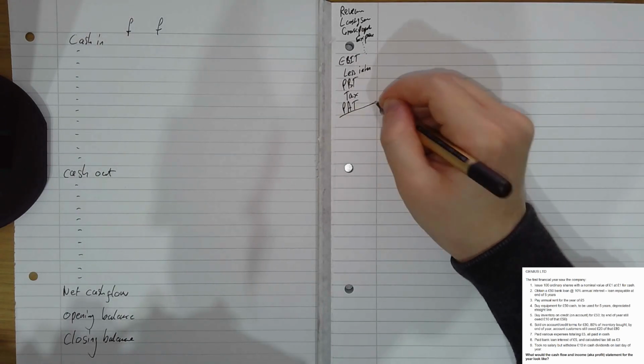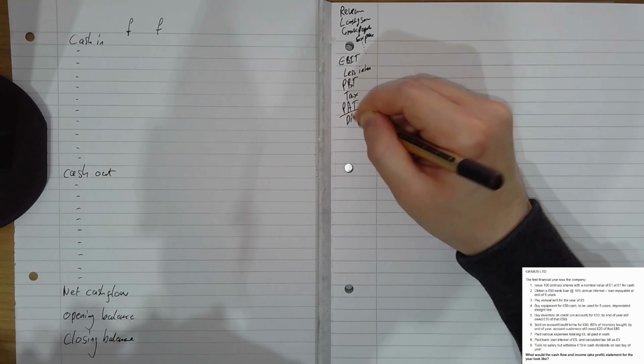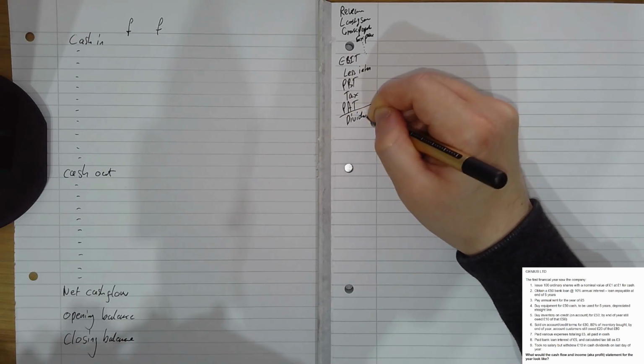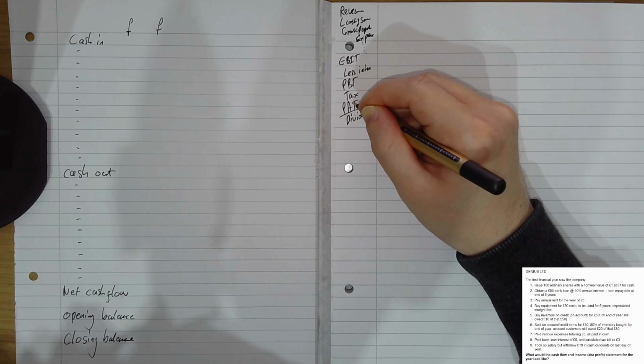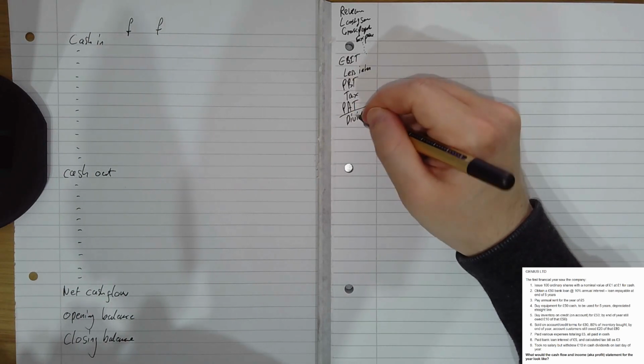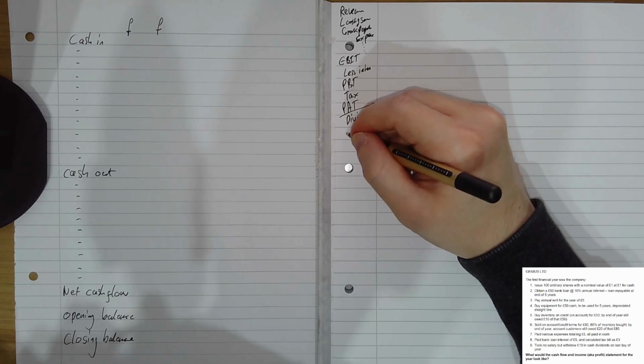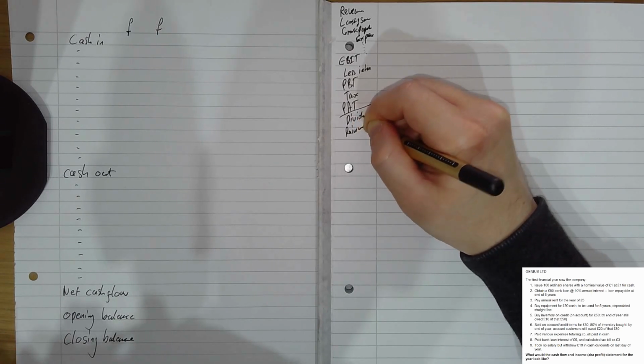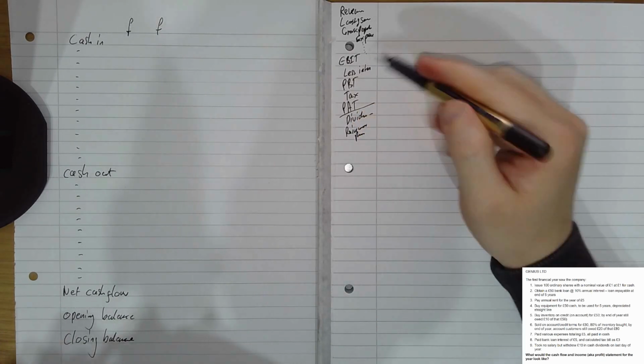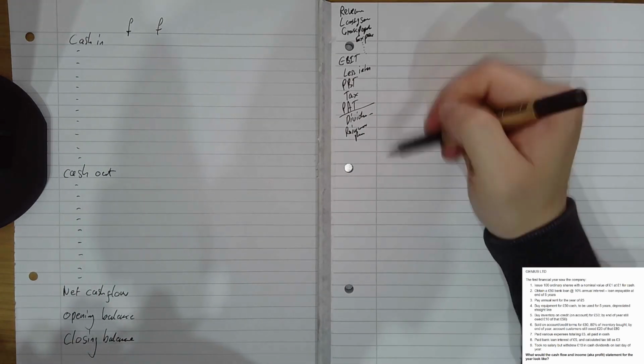And then what you can do is, if you have any dividends, you can put that over here, and then your profit for the year less dividends is going to be your reinvested profits. Okay, so that's just a rough sketch. Now I'm going to write that out in full.